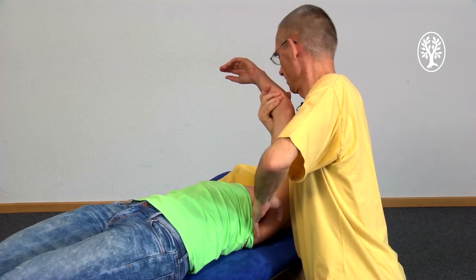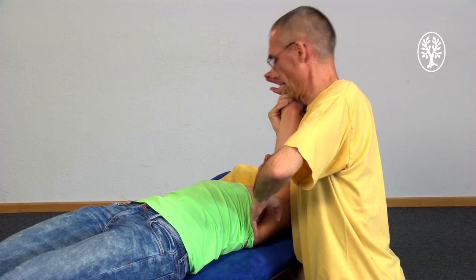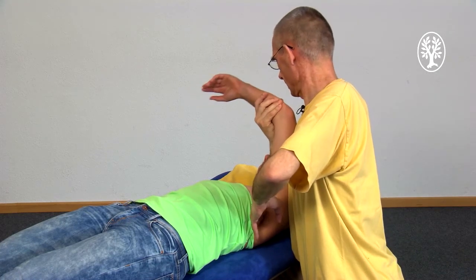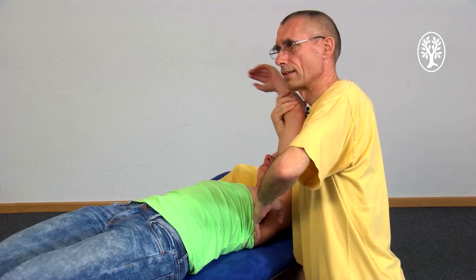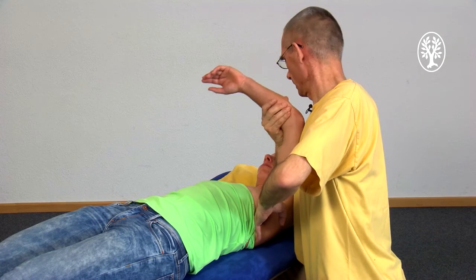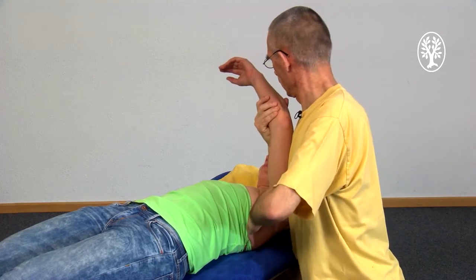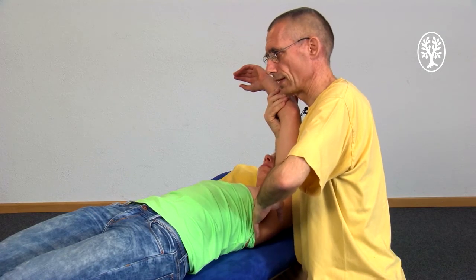Now it is very painful. Then I reduce the pressure and see that it is possible to bear it. And now I move the subscapularis muscle via rotation in this area. I dose that the tension stays low, even if it hurts.